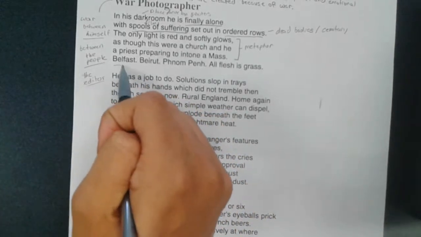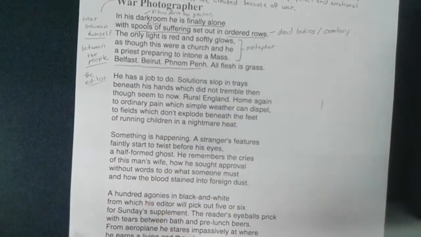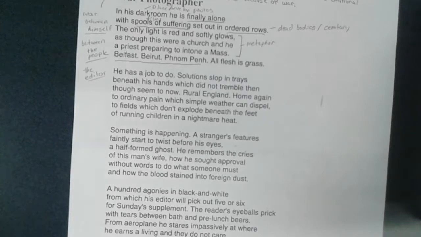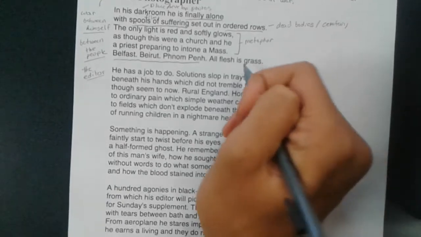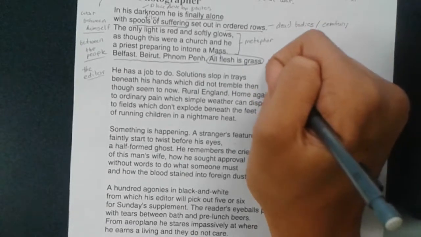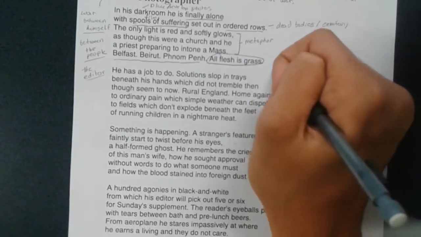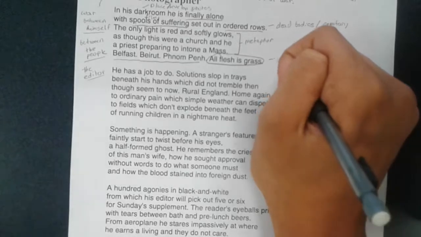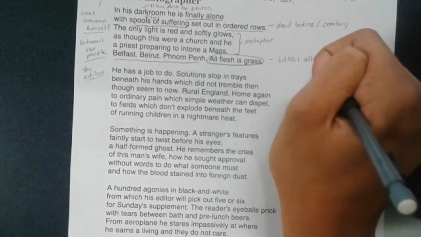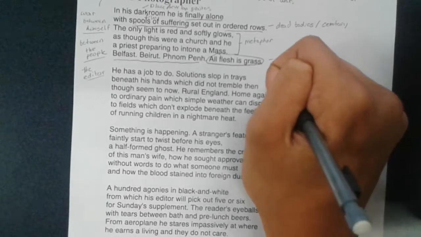And then these three here are cities where there were massive civil wars, implying that the photographer went to photograph these types of wars. And then here we have an allusion, all flesh is grass, which is a biblical allusion on how we can all die quickly.